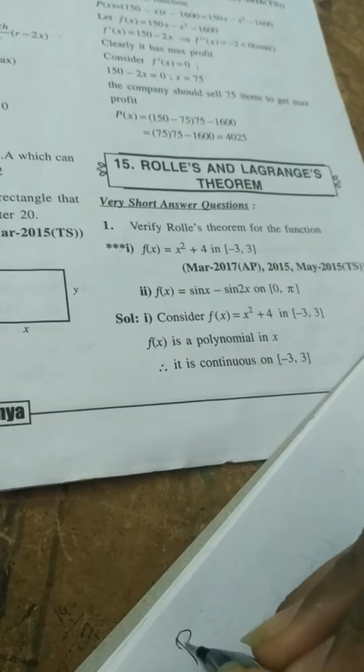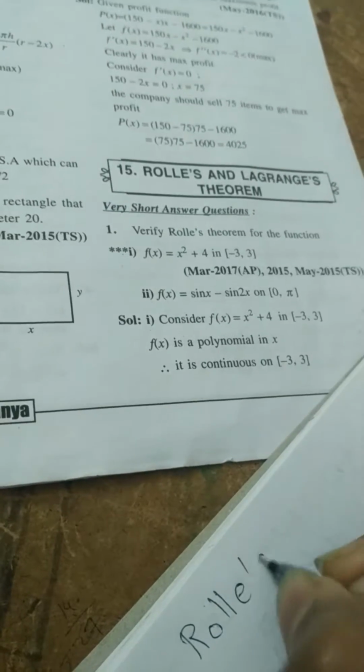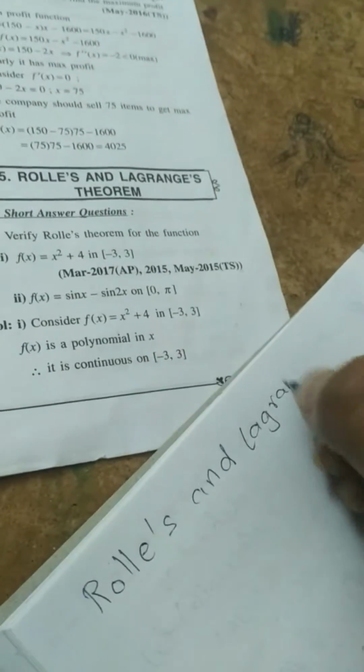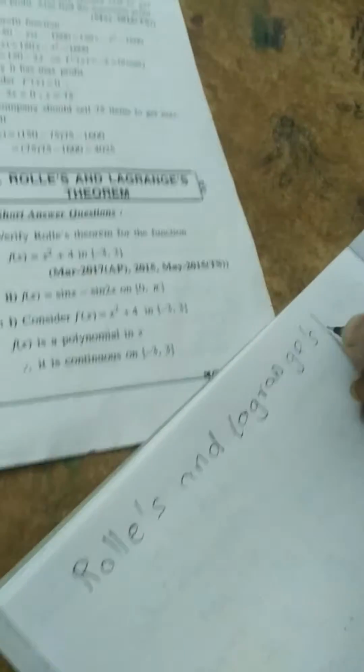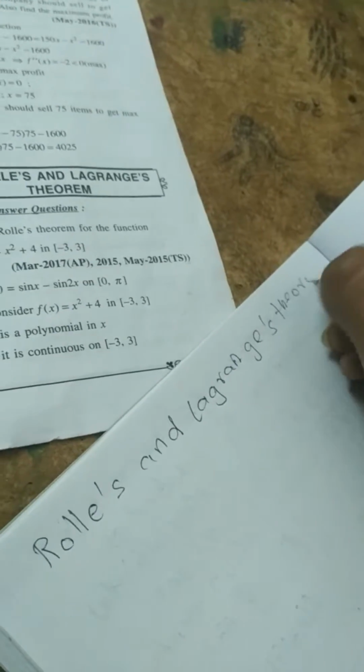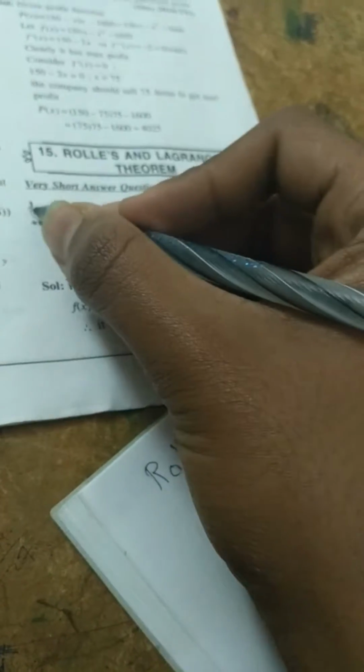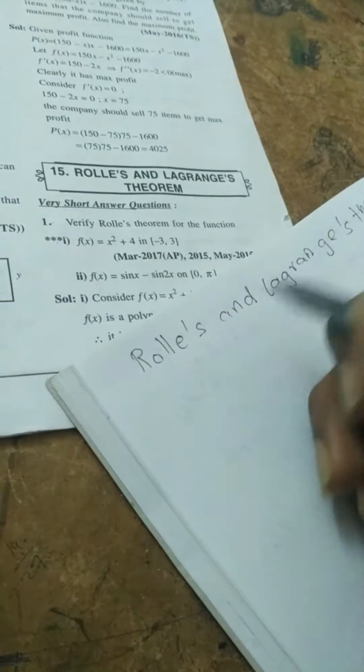Today we are going to read about Rolle's and Lagrange's theorems. Let us see the first question. In the first question they have written Rolle's theorem for the function. First, let us see the definitions of Rolle's theorem.